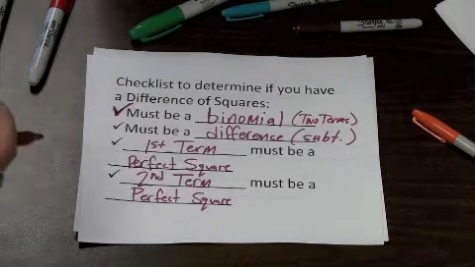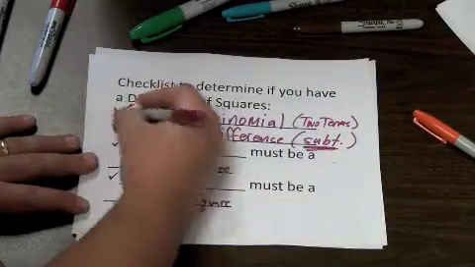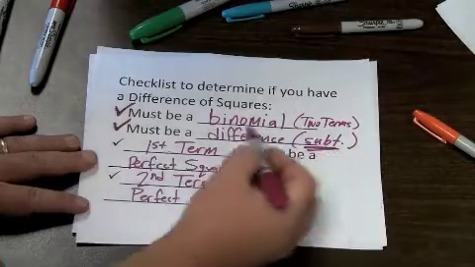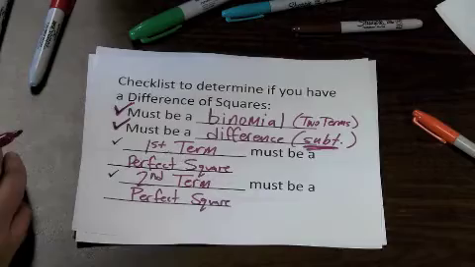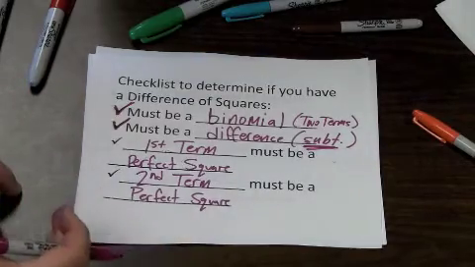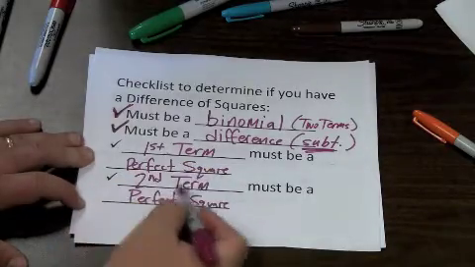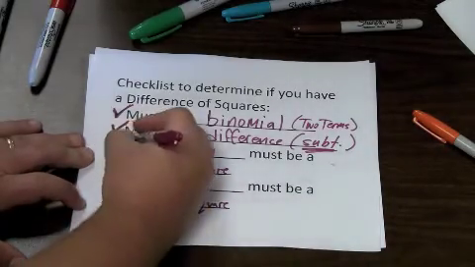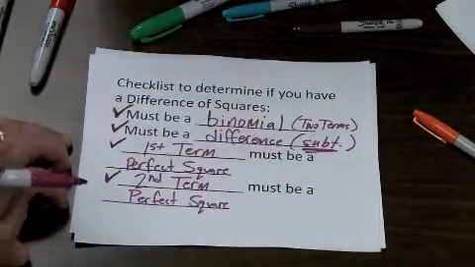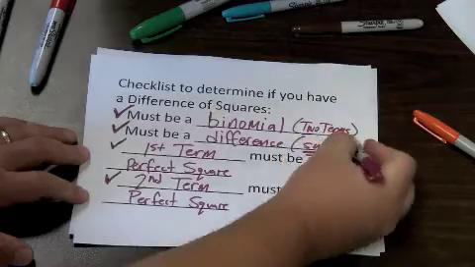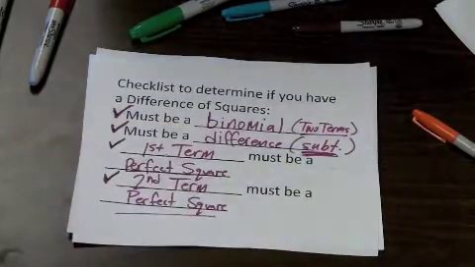The second item is that it must be a difference. It must be subtraction. So you have to have a difference or a subtraction of two terms, just like we stated in the definition. Now the next two talk about the perfect square. The first term must be a perfect square, as well as the second term must also be a perfect square. So we broke down the actual terminology, but here's the checklist. Do you have two terms? Do you have subtraction? And are they perfect squares?